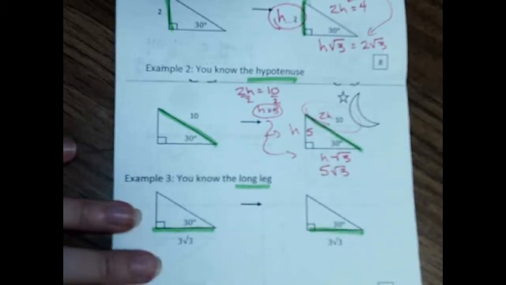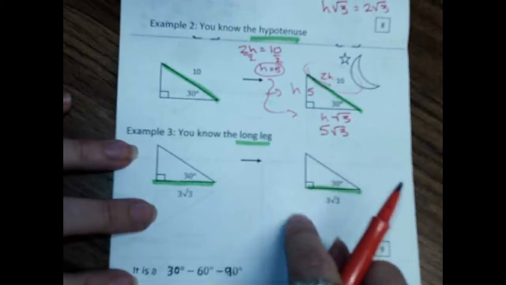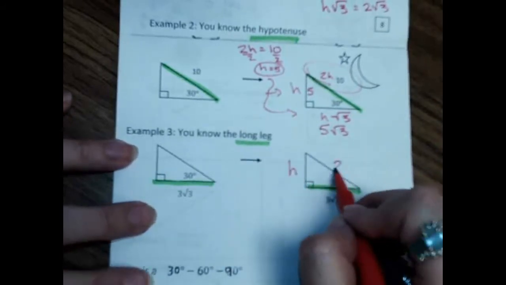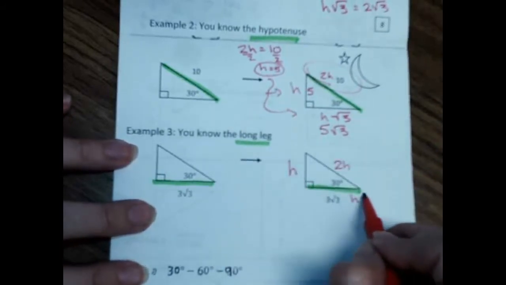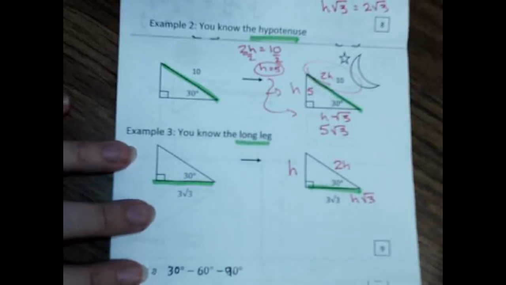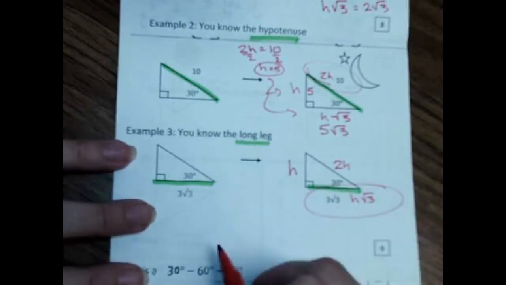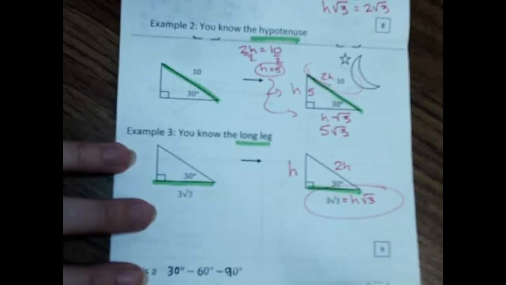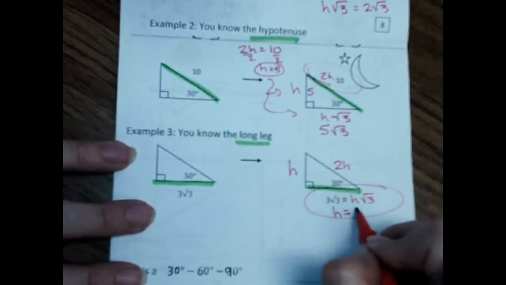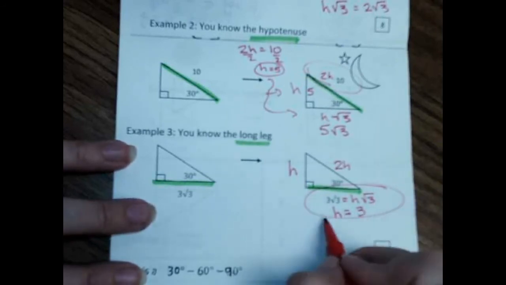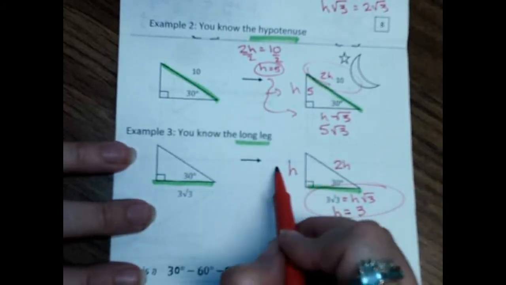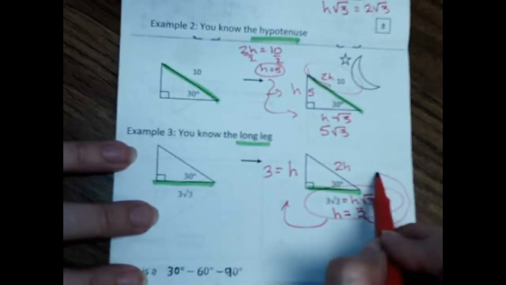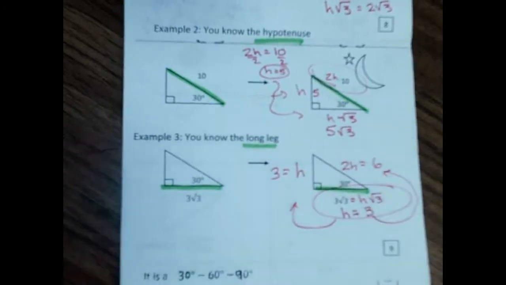And finally, if I give you the long side, label the formulas h, 2h, and h square roots of 3. Find h. Well, it's this side right here. If 3 square roots of 3 equals h square roots of 3, then h has to equal 3. Now plug it back in. Plug it in over here. This side is 3, and this side is 6. That's all there is to this.